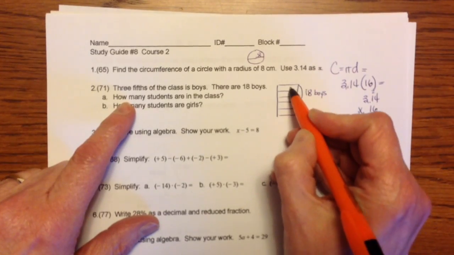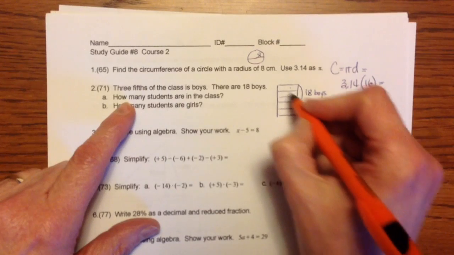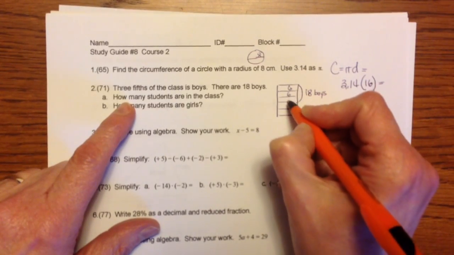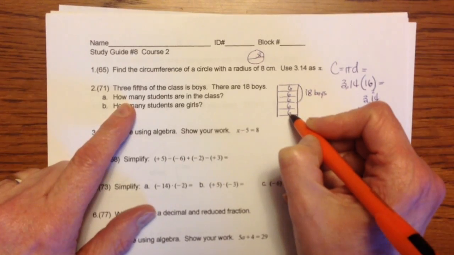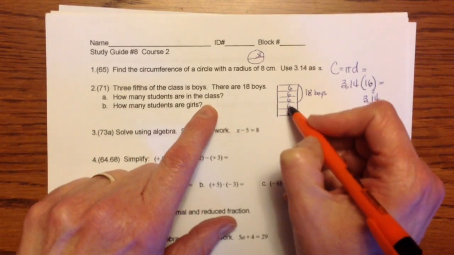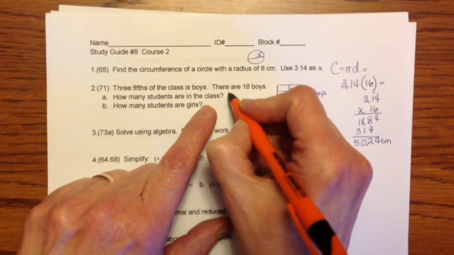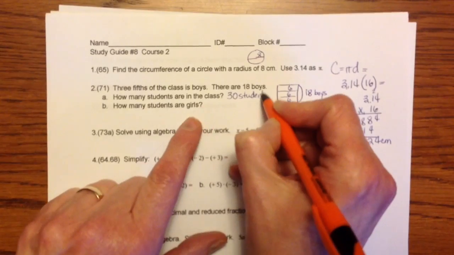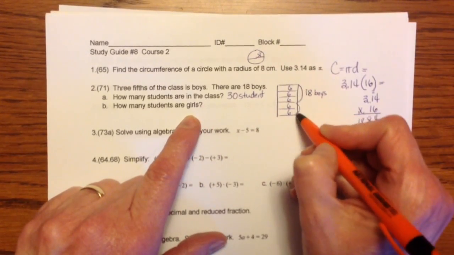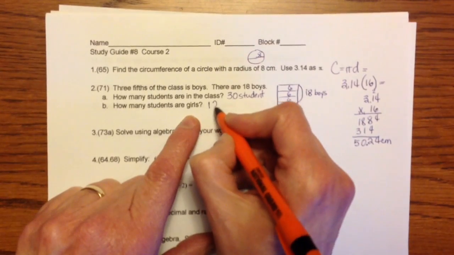So if 3/5 is 18, then each one of them is going to be 3 into 18, which would be 6. So we've got 5 equal sections of 6. So we have a total of 6 times 5, which is 30 students. And then the girls would be this group right here. You can either subtract 30 minus 18 or count them here, and you have 12 girls.